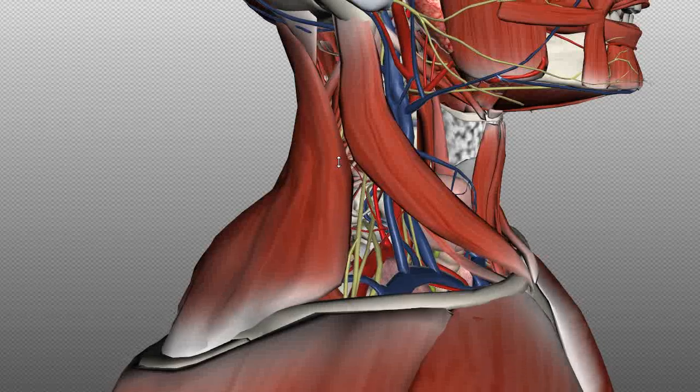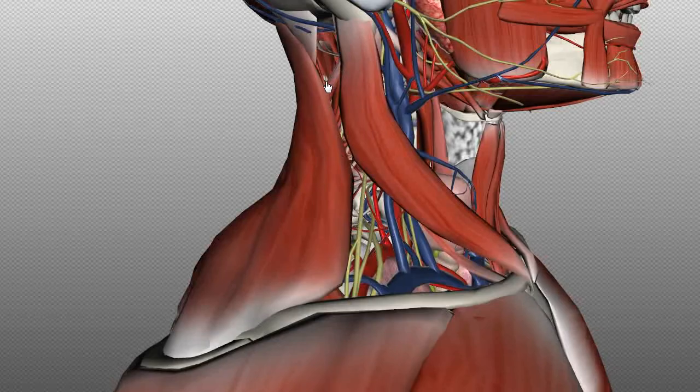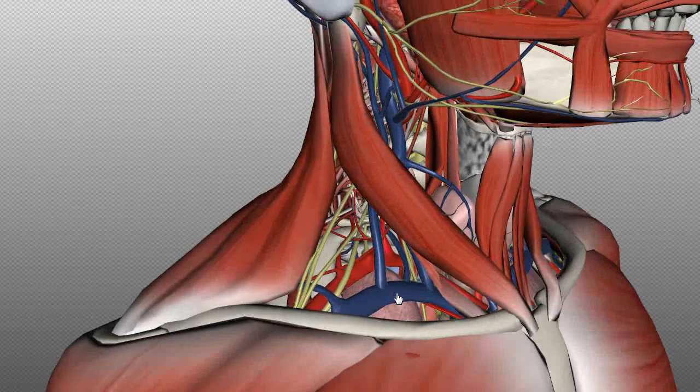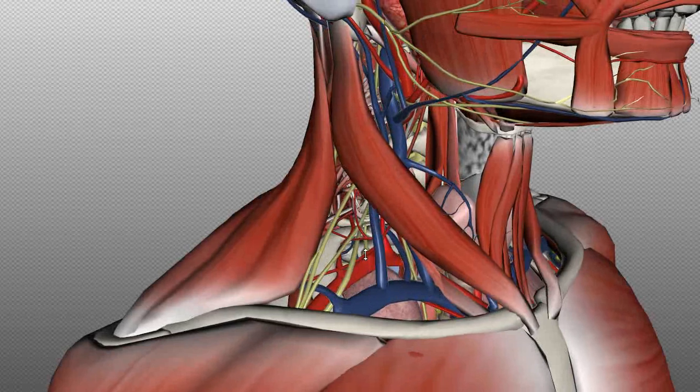You've got the levator scapula, which elevates the scapula, runs through the posterior triangle. You've got scalene muscles, which attach to the ribs and originate on the transverse process of the cervical vertebra, and they're not shown in here, but they're accessory muscles of respiration. And then you've got vessels, so you can see the subclavian vein and artery running through the posterior triangle, and you've got the external jugular and the vertebral veins running through the posterior triangle.